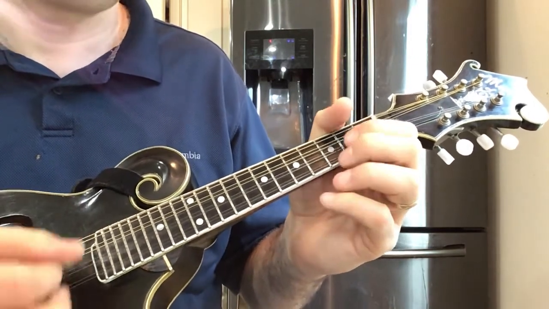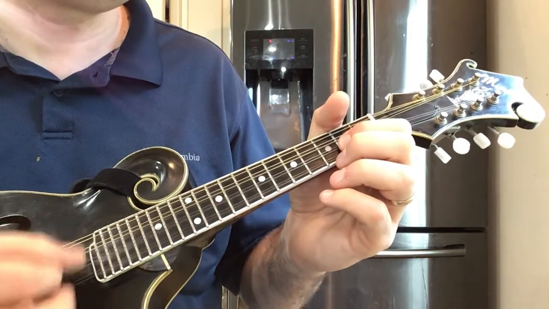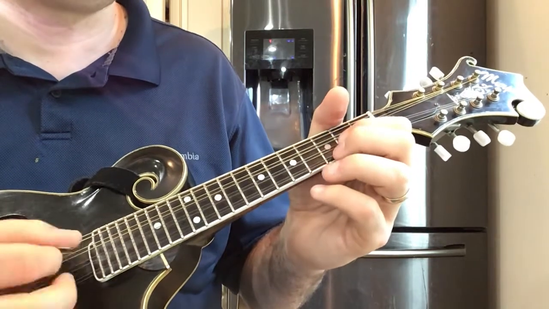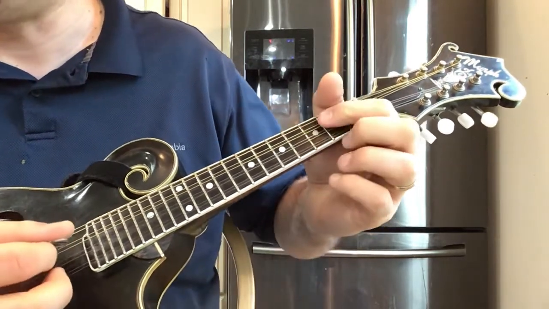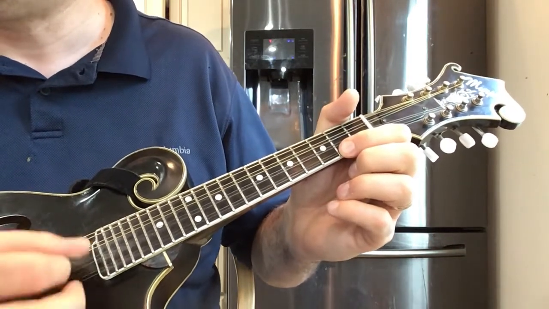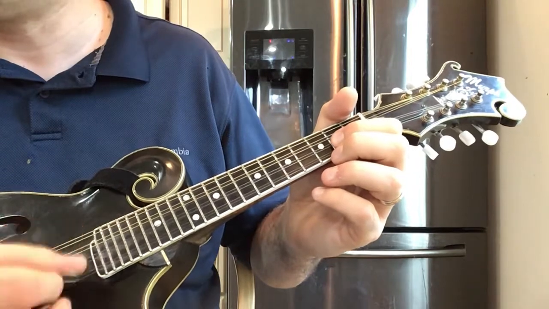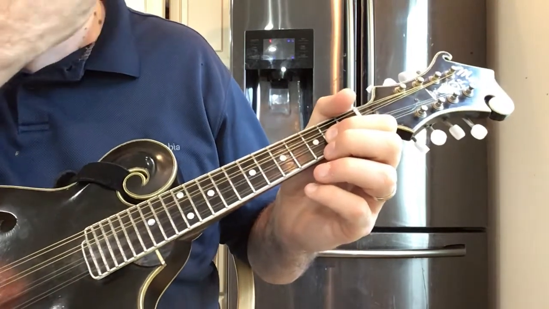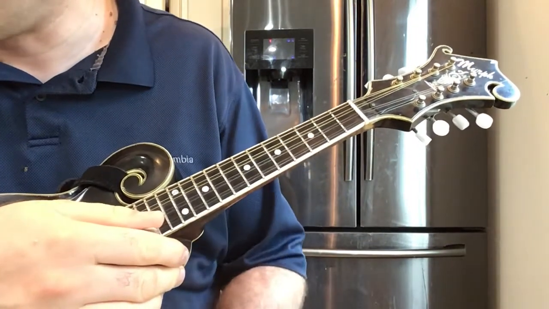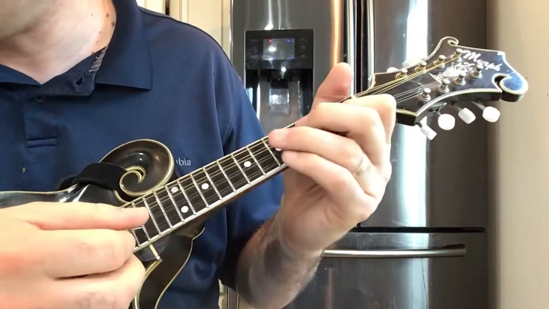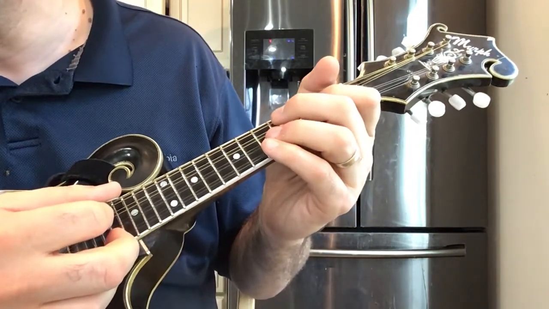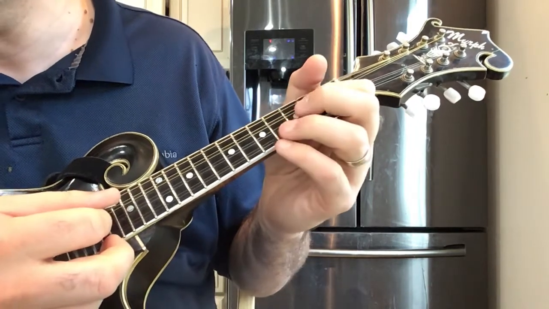G, I once was lost. C, but now. G, I'm found. Now E minor, I have to change it to a 2-2. Was blind, but D, now. Back to G, I see. All right, so that was using the first one on each row. The 0-2 for G, the 0-2 for D, the 0-2 for C, and then the E minor.